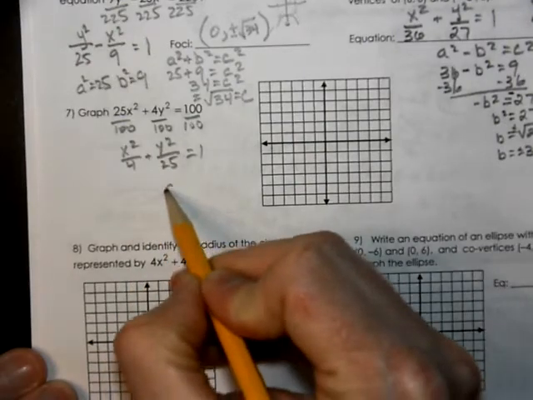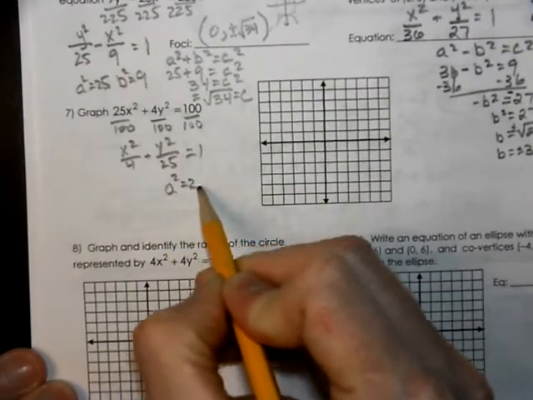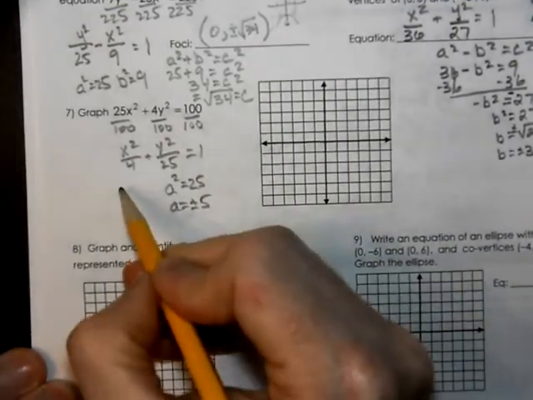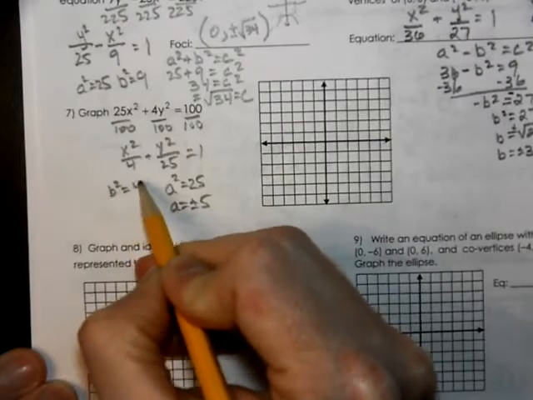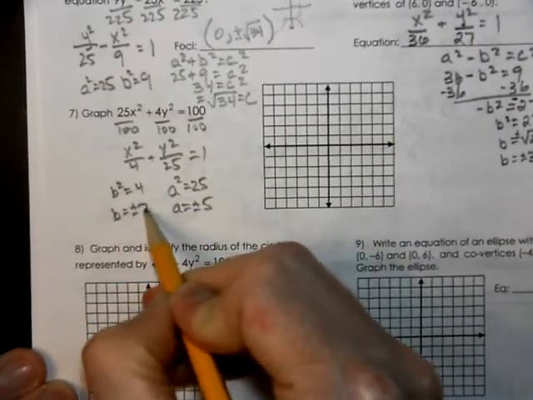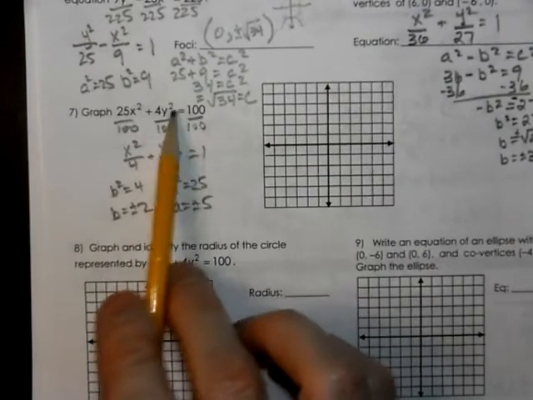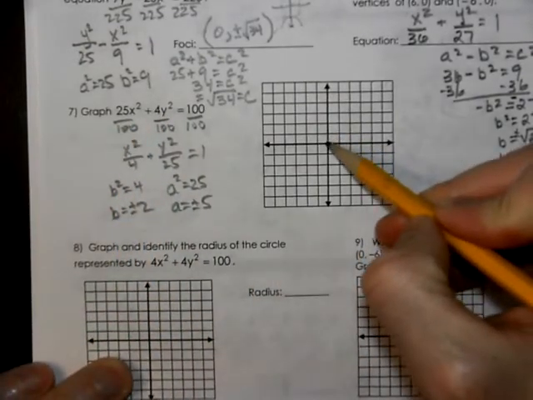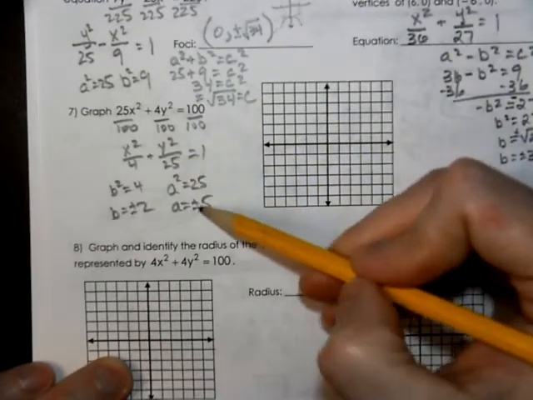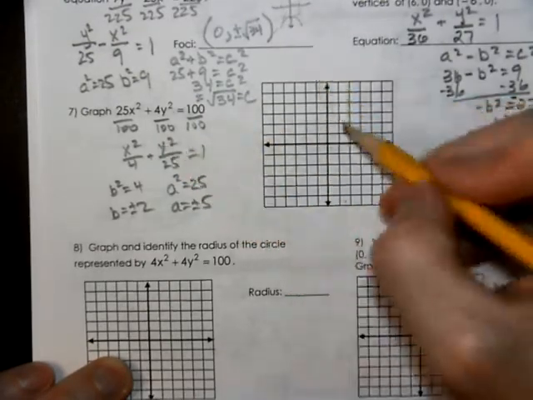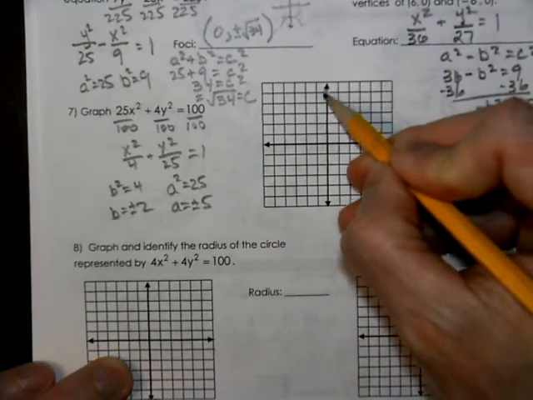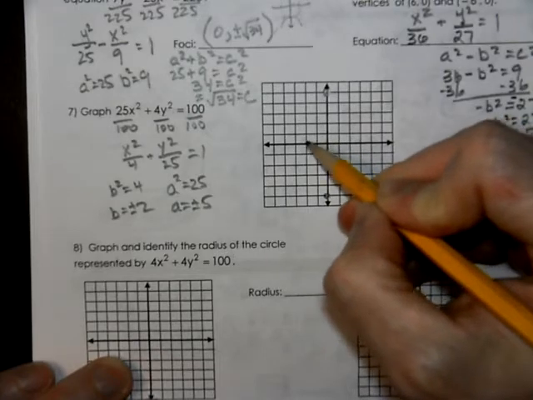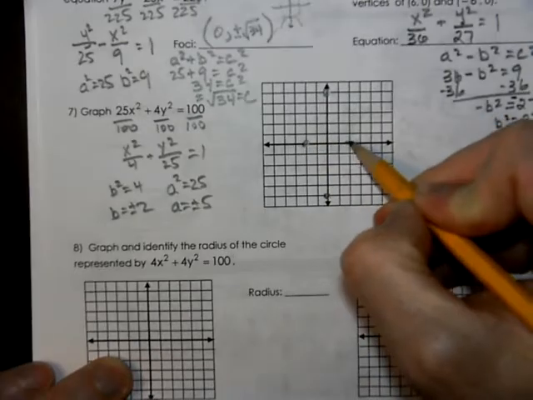The larger number is called your a, or a squared. Your smaller number is your b squared. So, because there's no parentheses here, there's no h, k, that means the center's at 0, 0. We'll go 5 units along the y-axis, and 2 units along the x-axis.